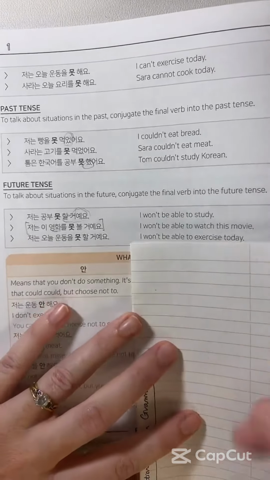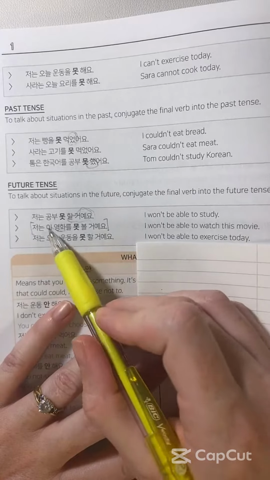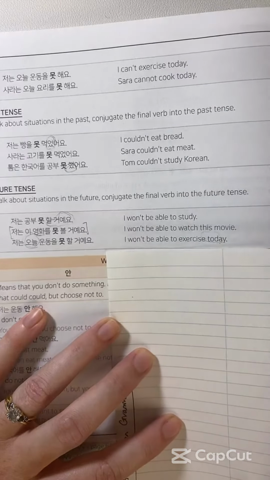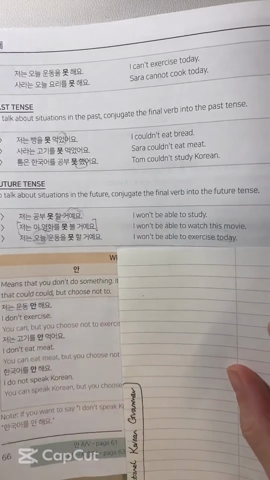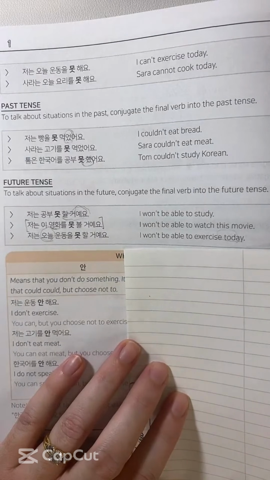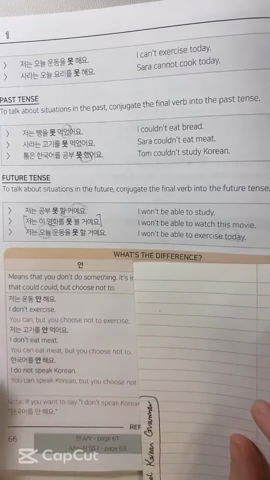And the last one. 저는 오늘 운동을 못할 거예요. 오늘 means today. So I won't be able to exercise today. 이 means this, yeah. 이 영화 means this movie. 이 음악, this music. 이 음식, this food, etc. Yeah.